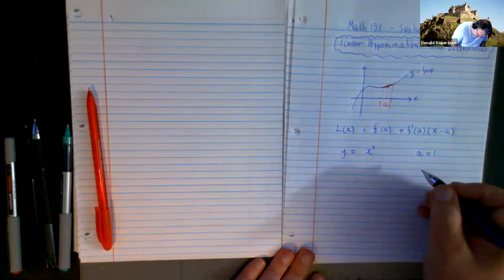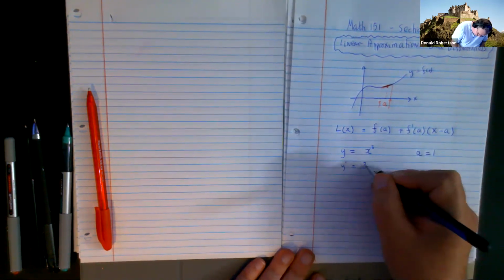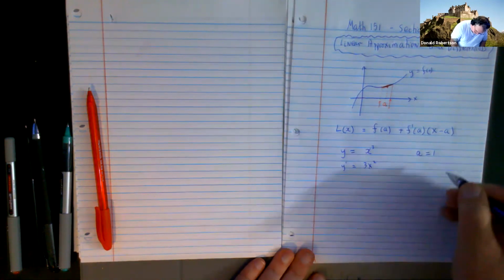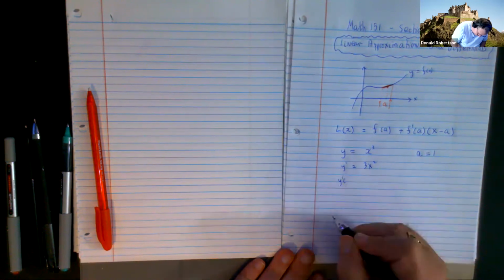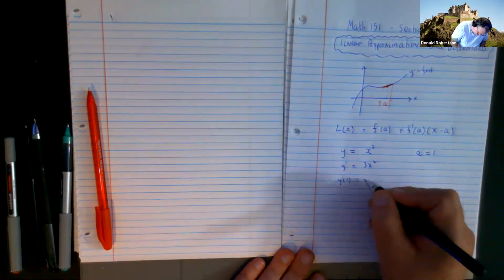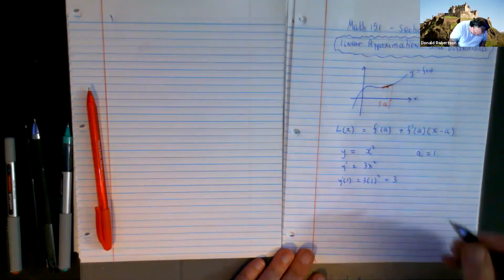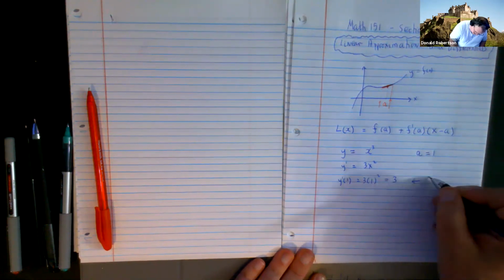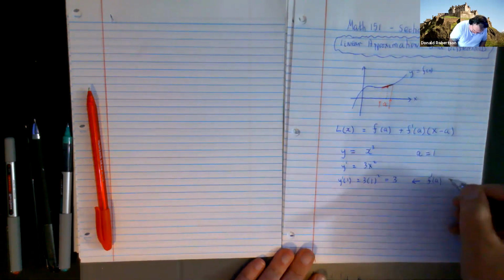So first thing I'm going to do is find its derivative. And then I'm going to find its derivative at 1, which in this case will be 3. You can think of that as being the f prime of a, the derivative at a.